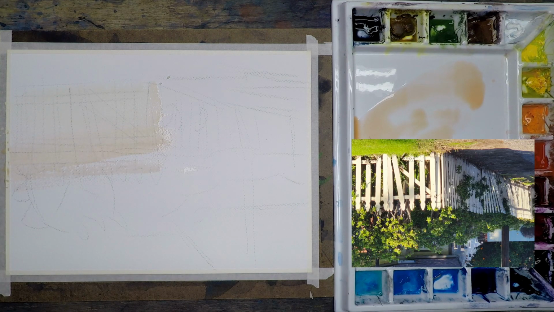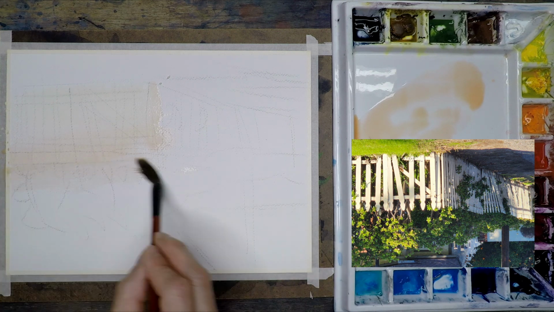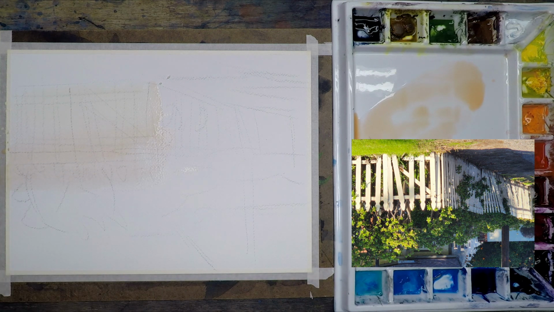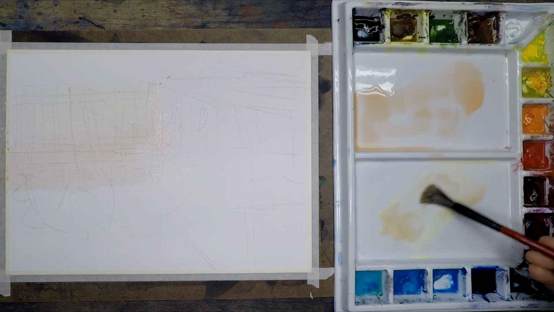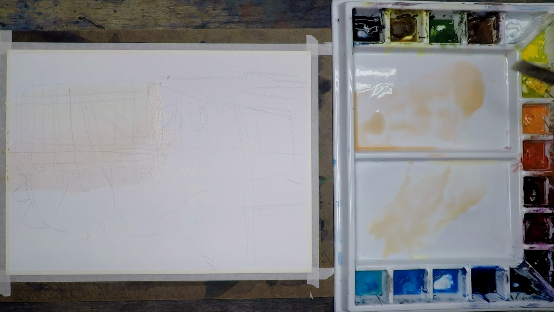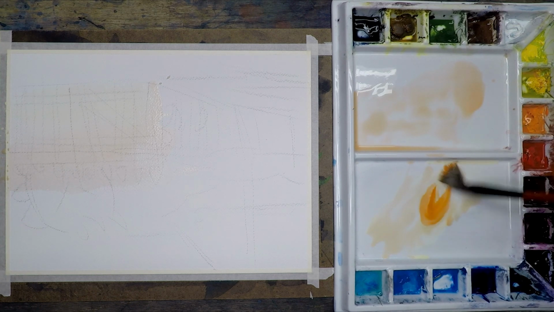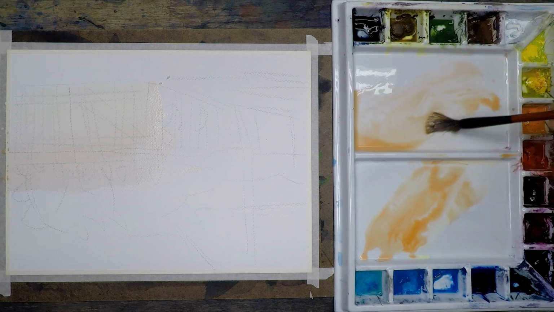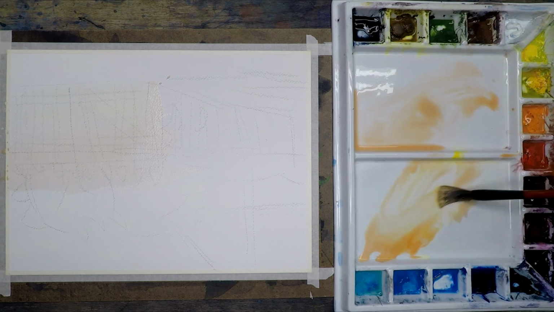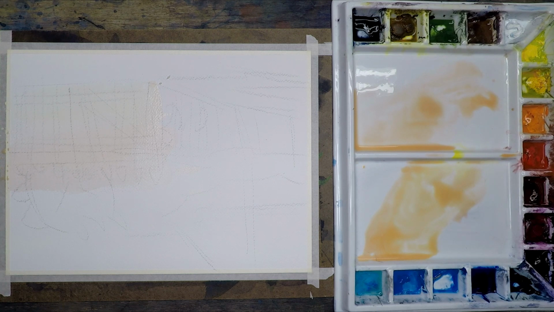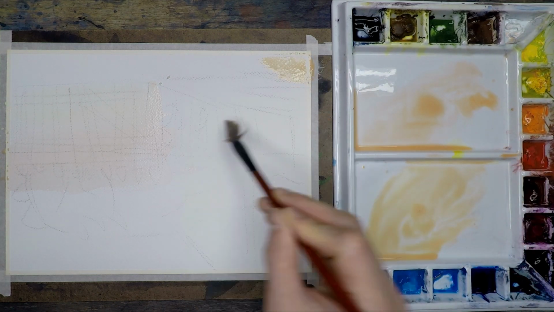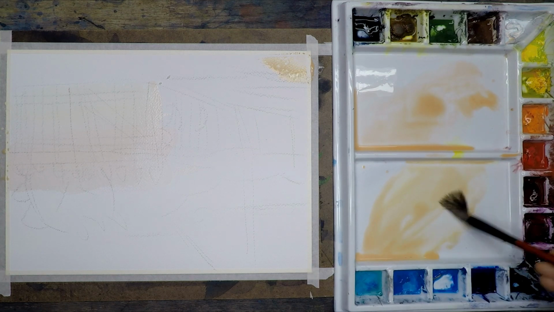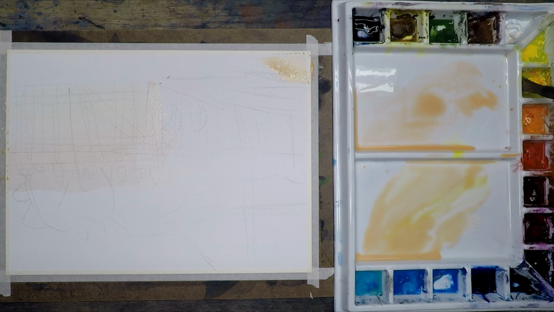If you look at the reference photo, this is the part that was actually in the light, and it also has that warm glow of the late afternoon light. With the white fence, it's actually pretty obvious. So you can see that hint of a warm color of the light.